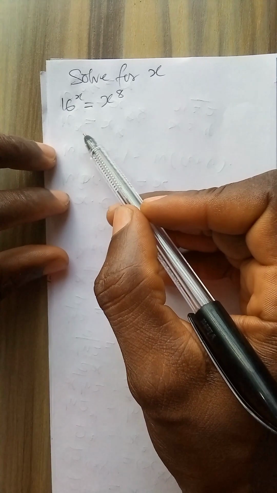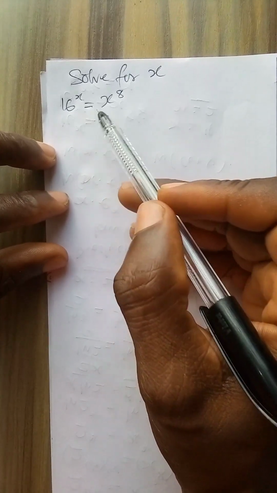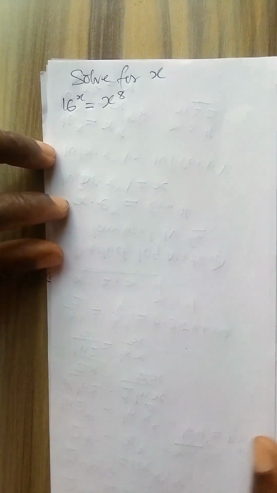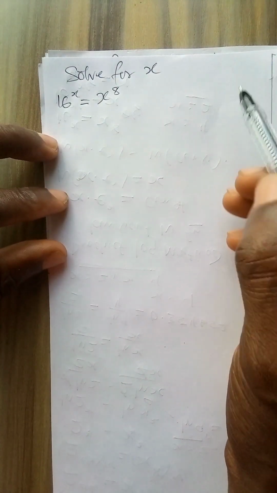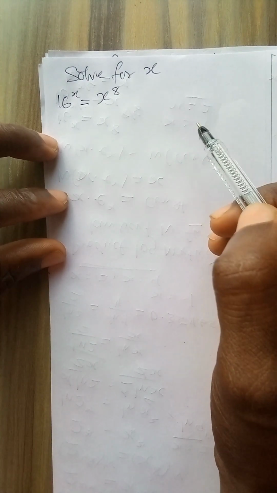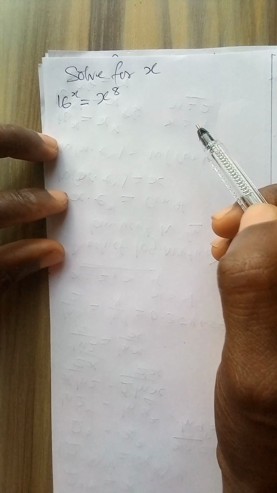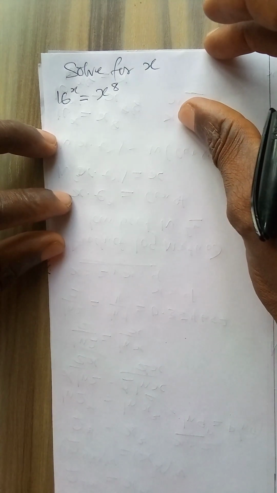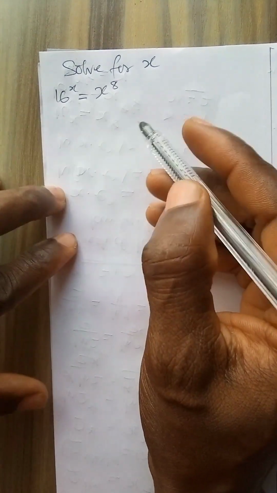In this question, 16 to the power x is equal to x to the power 8. I am going to use two methods to solve this problem. The first method is the logarithms method, where I will take the logarithm of both sides, and the other method is the product log method, otherwise known as the Lambert W function method.